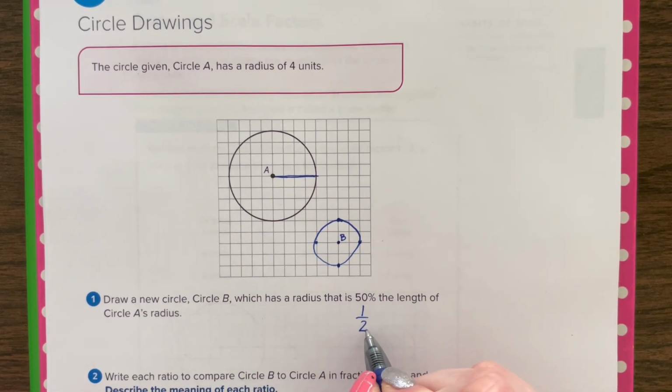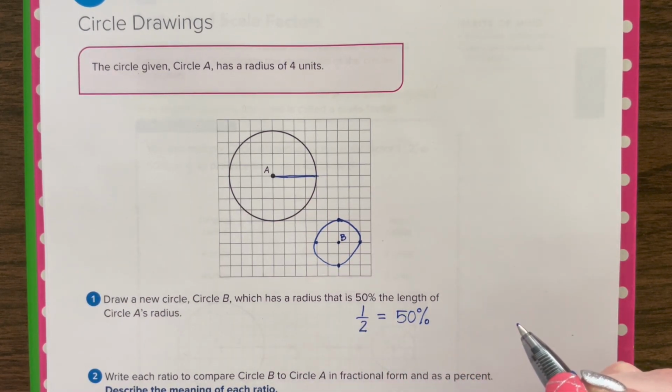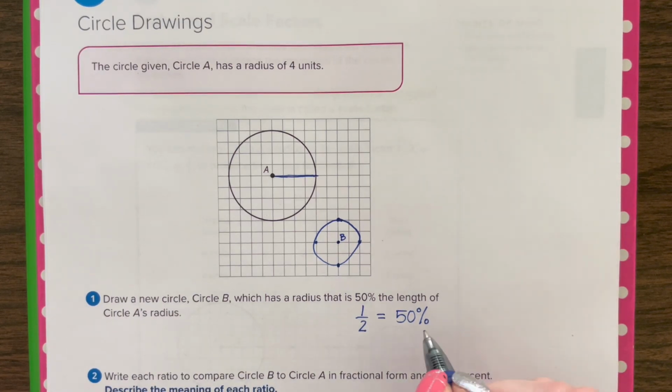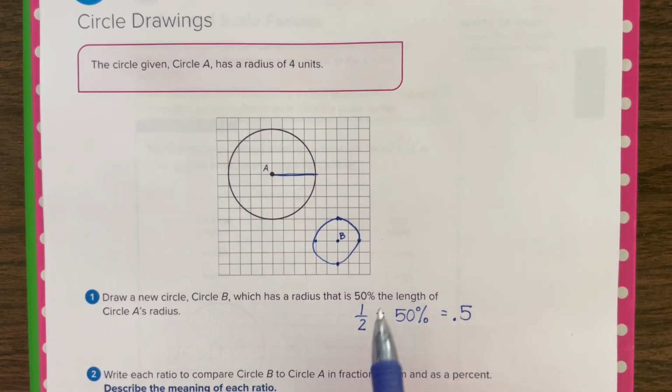Well, 1/2 is the same as 50%, which we said. What decimal is that? Remember, to go from a percent to a decimal, we move it over 2 to the left, so we can get it as 0.5. Or as the fraction, we can do 1 divided by 2, and that will also give us 0.5.